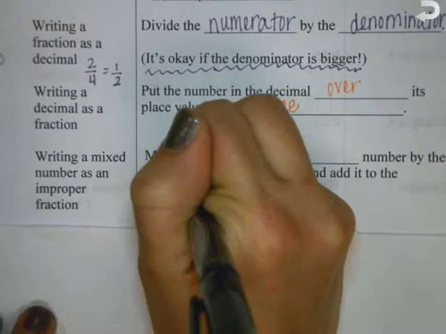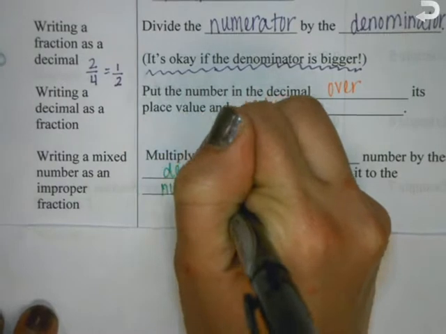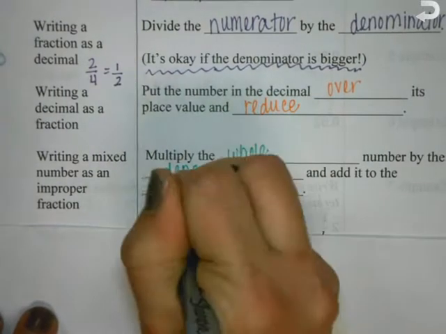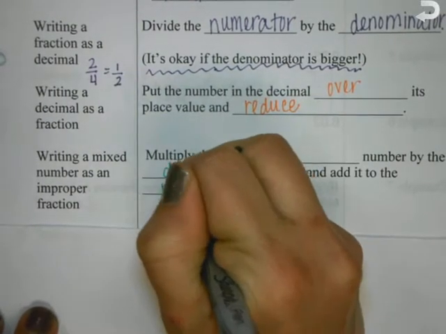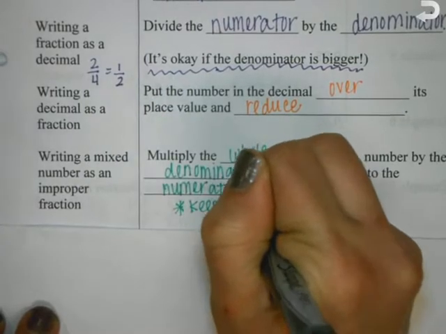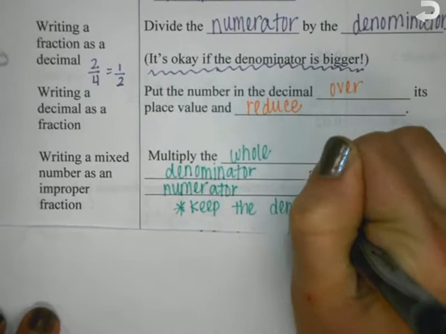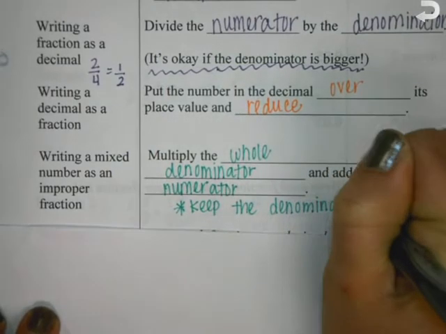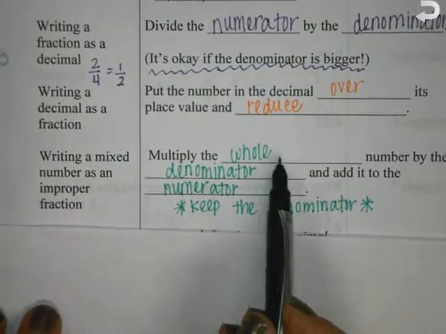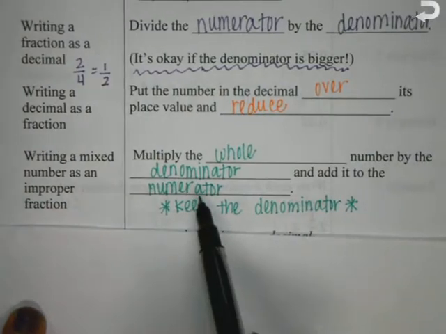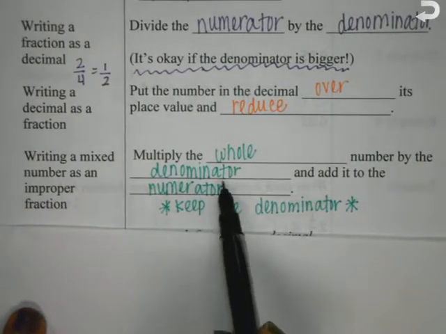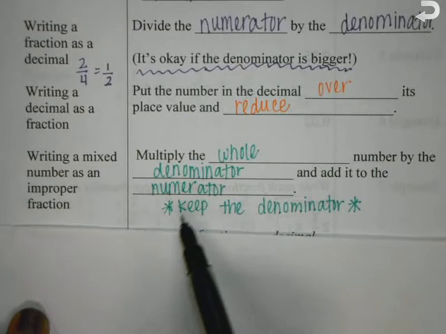Keep the denominator. So we take the whole number, multiply by the denominator, add whatever we get to the numerator, and then we put it over that same denominator. And we've been doing this, okay? So this should not be new for us.